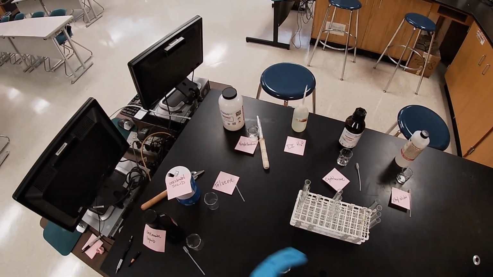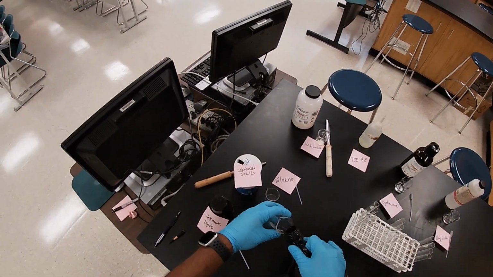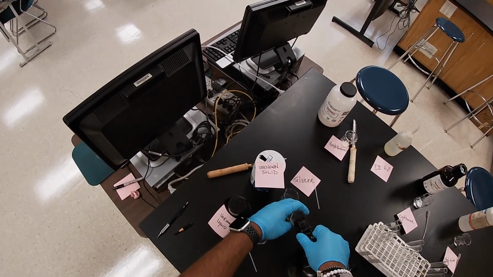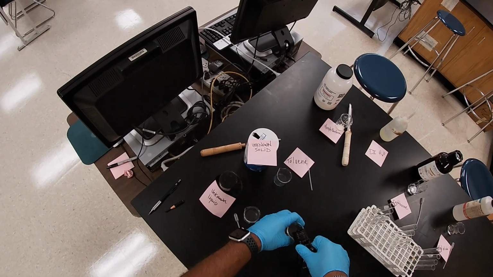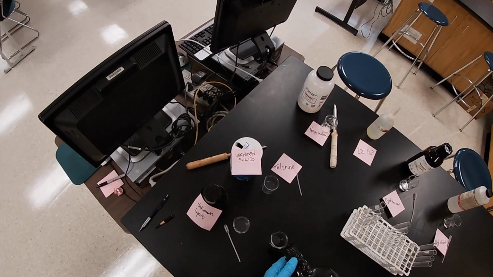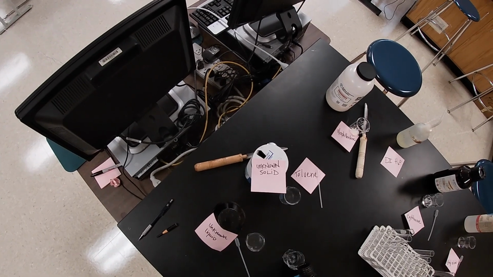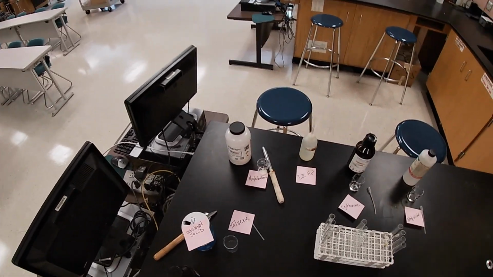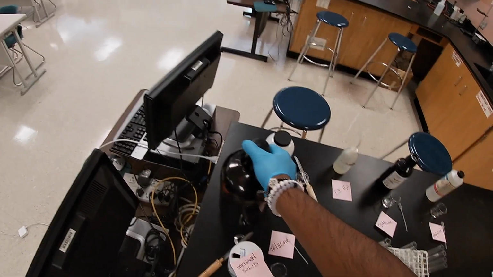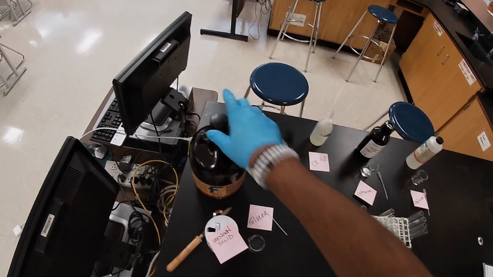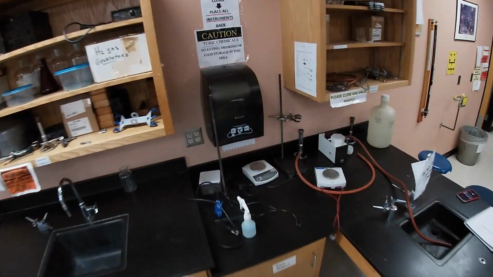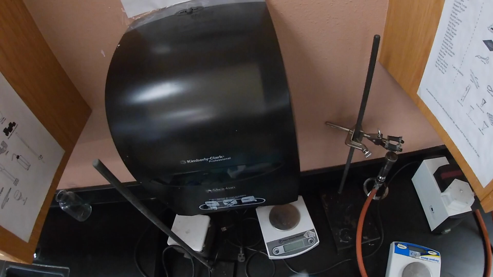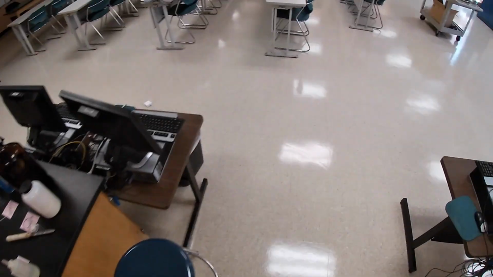So I'm going to be a little delicate here with the toluene. Oh, no. Oh, we got a little spill going on. Okay, go ahead and clean that up real quick. Get a paper towel over here.